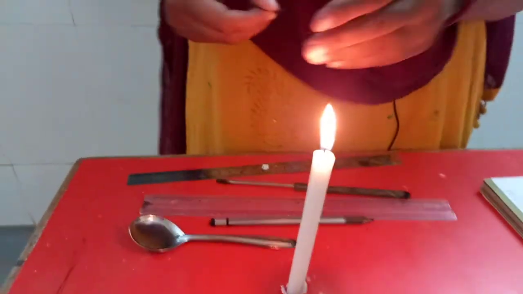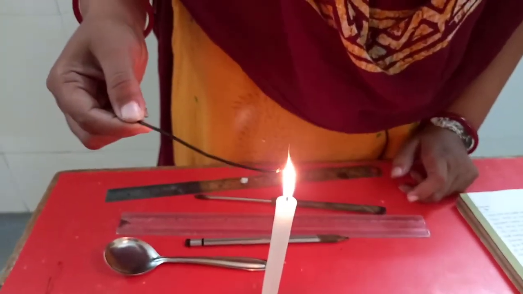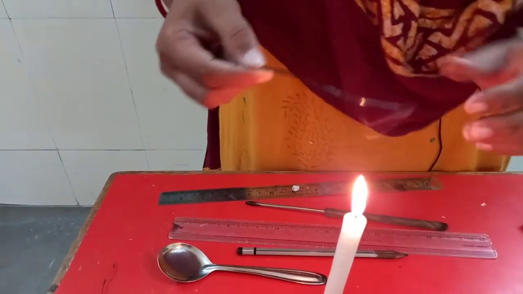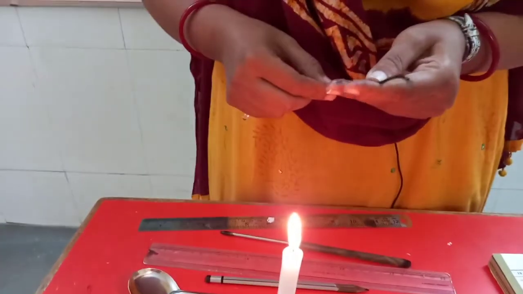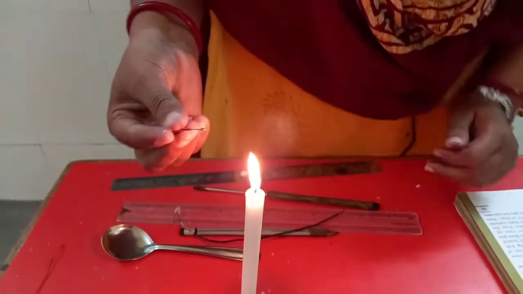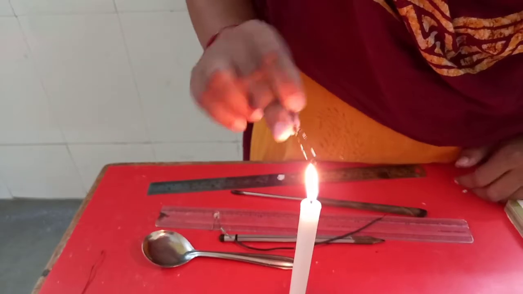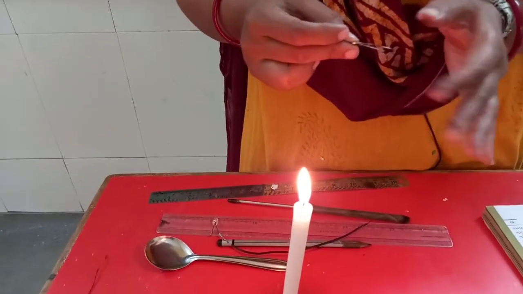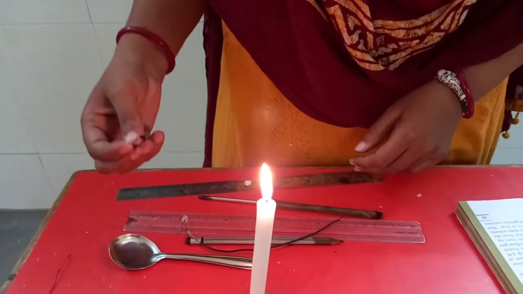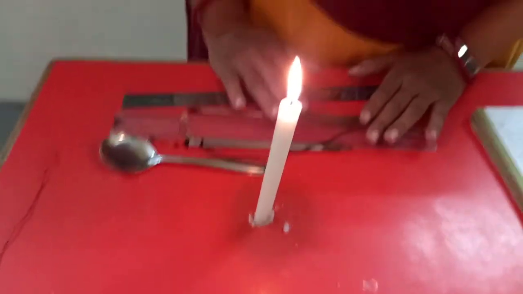The next one, I have this aluminium wire. Okay, a wire which is used for electrical purposes. It allows the heat to pass through it. It is a conductor of heat. The next object I have is a small safety pin. Okay, it will also be a conductor. You will see that it allows the heat to pass through it. So these are the substances which we learned, which are the insulators and which are the conductors.